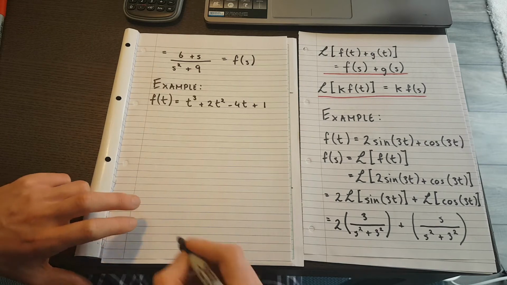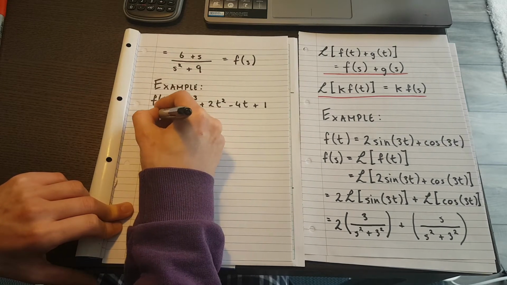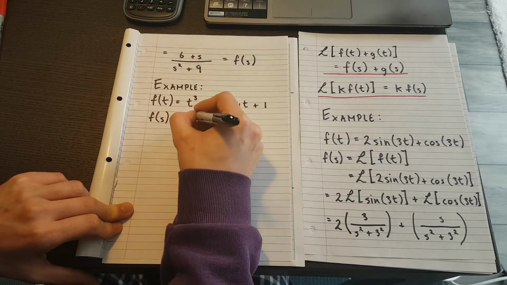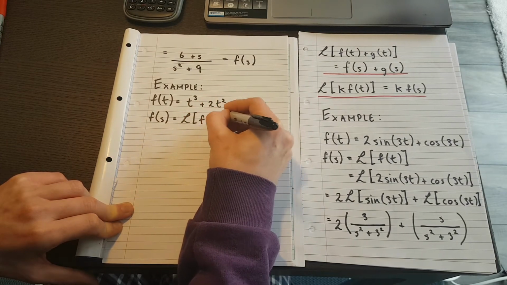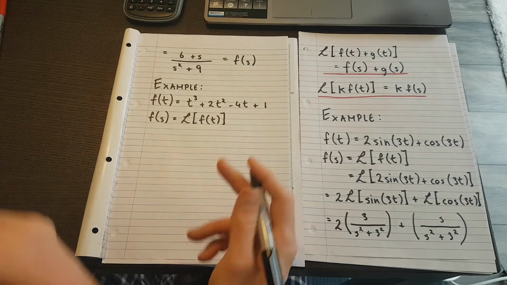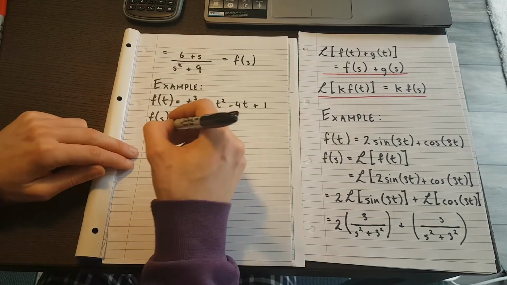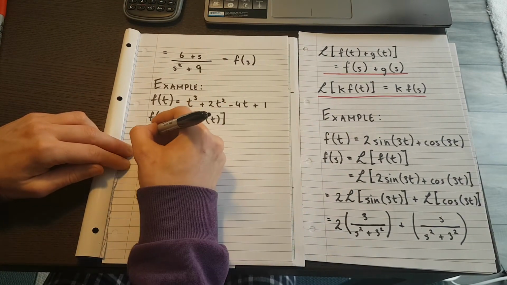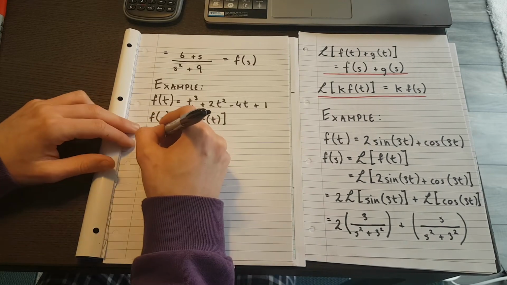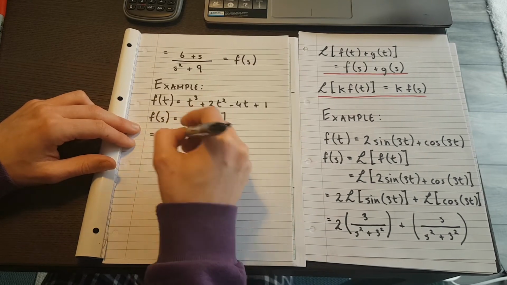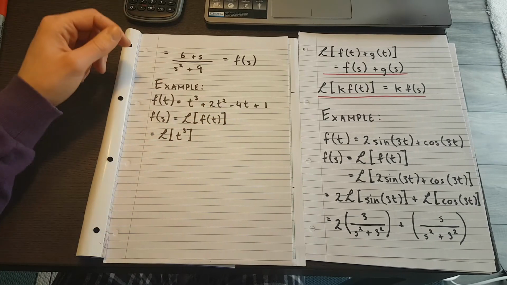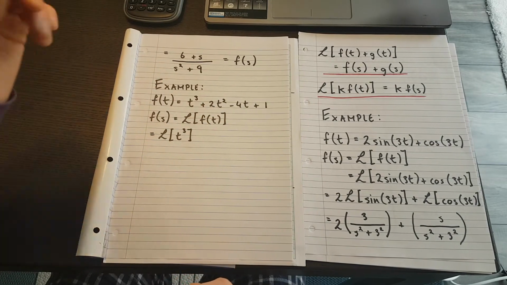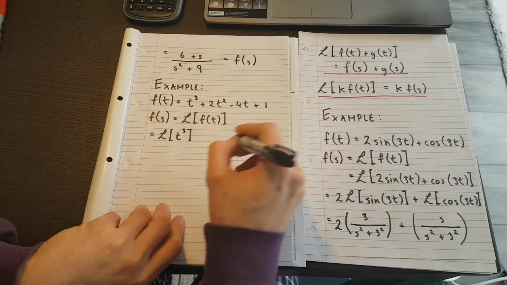Okay, so that means that F of s is the Laplace transform of f of t. Okay, and now how do I get this? Well, this is equal to, I'm going to have the Laplace transform of t cubed, breaking up my sum and taking out my constant multiples.